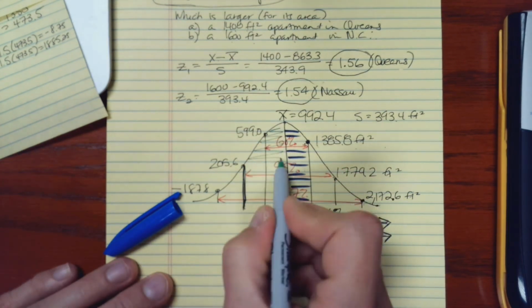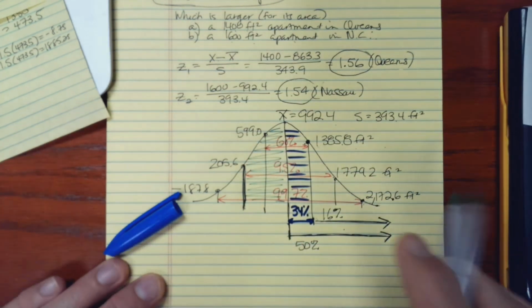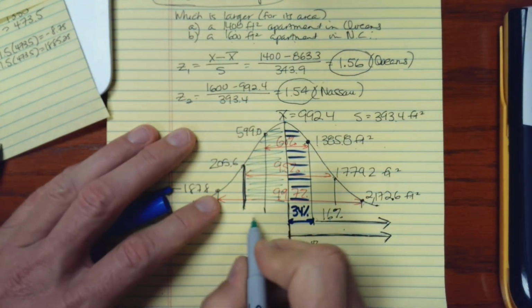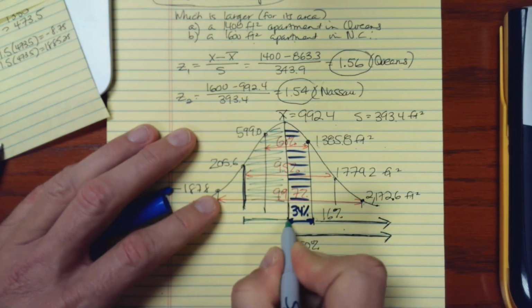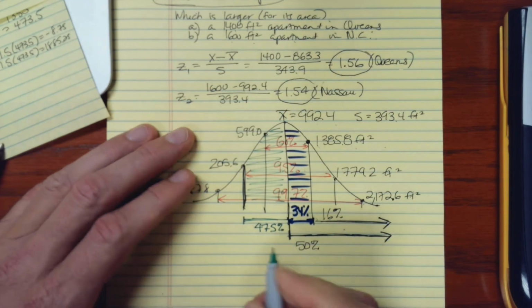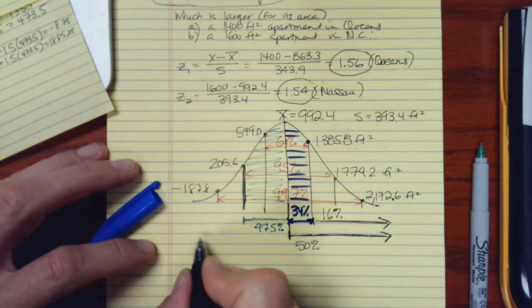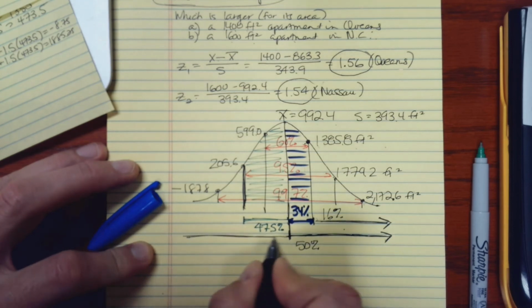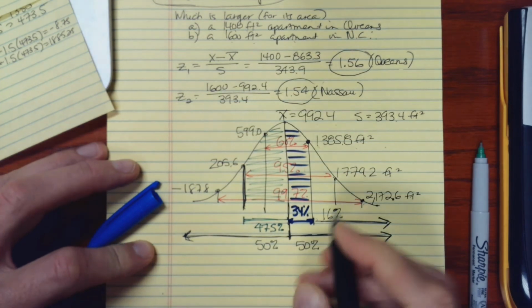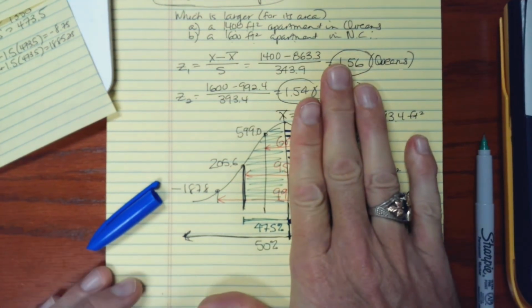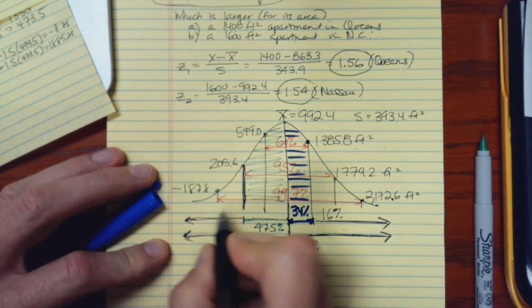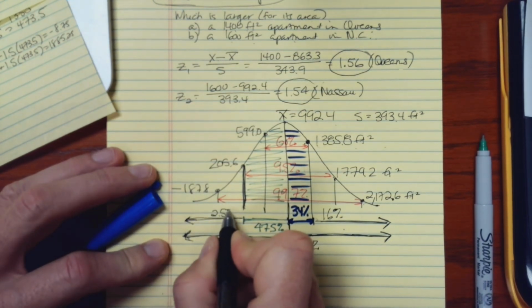I can also just go from here to here. That's half of my 95, so from here to here is 47.5%. And again, I'm using symmetry. This is the 50%, or to the left of this. Well, if that's 47.5, then that would mean from here over is 2.5%.